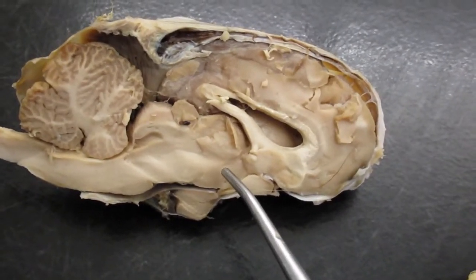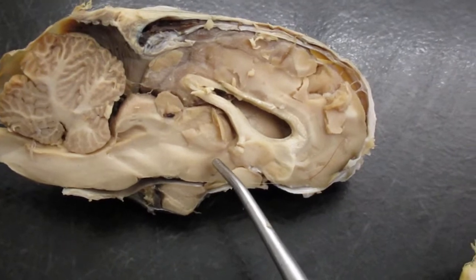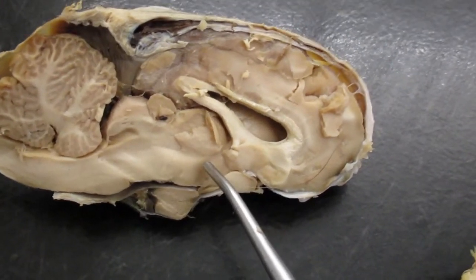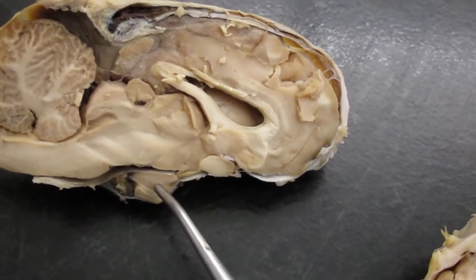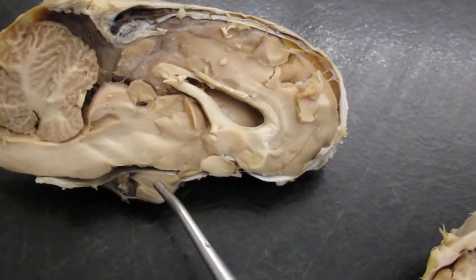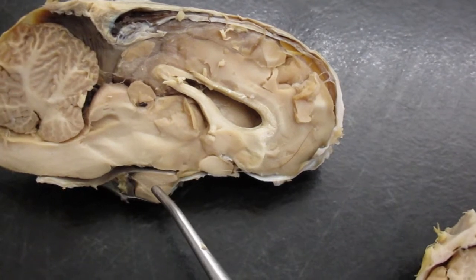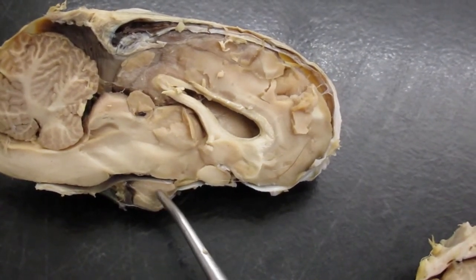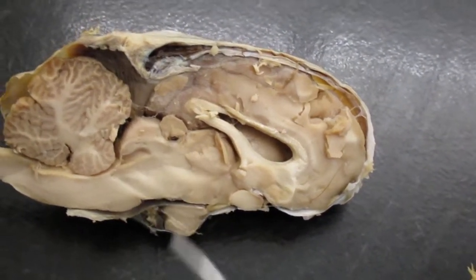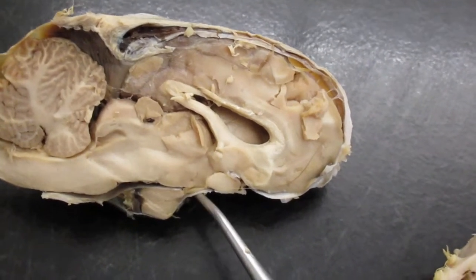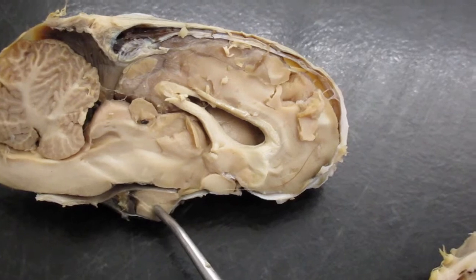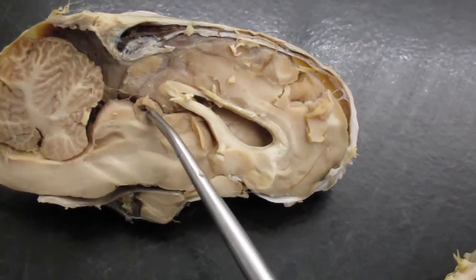Remember that your hypothalamus is secreting, releasing, and inhibiting hormones which control the secretion of the pituitary gland hormones. So, thalamus, hypothalamus, infundibulum, pituitary gland, pineal body right there.